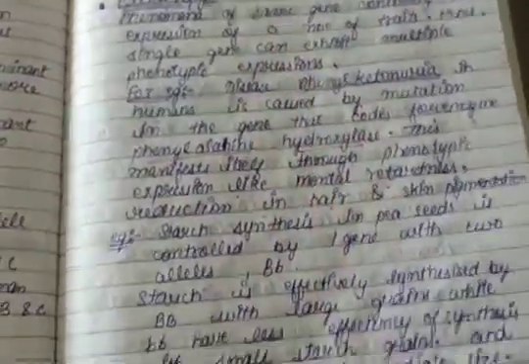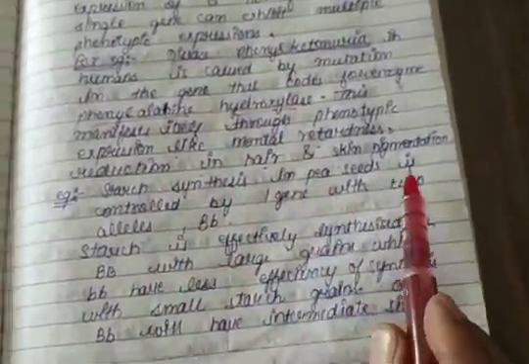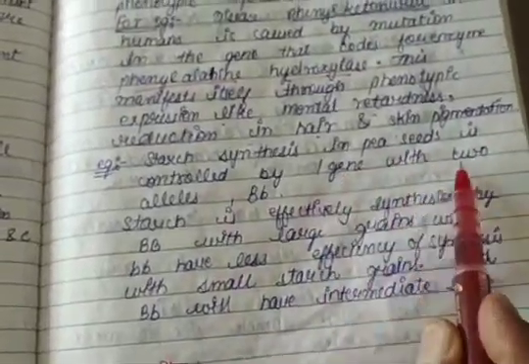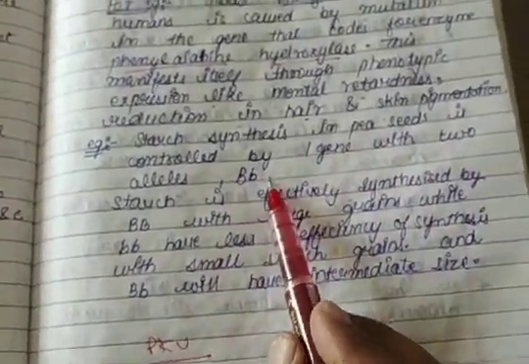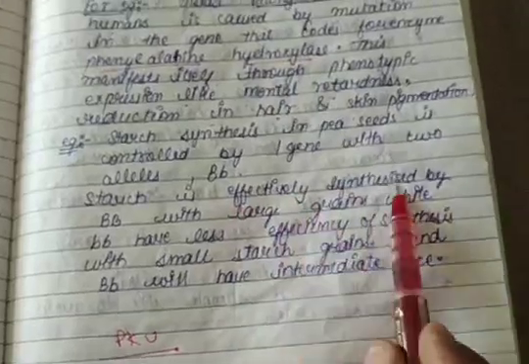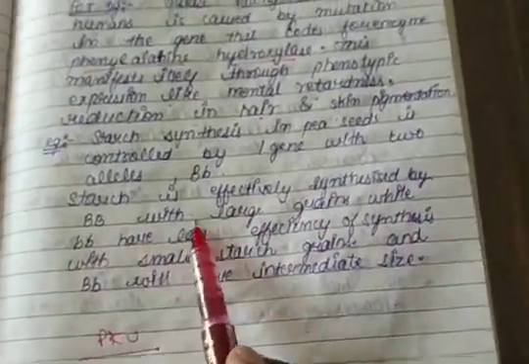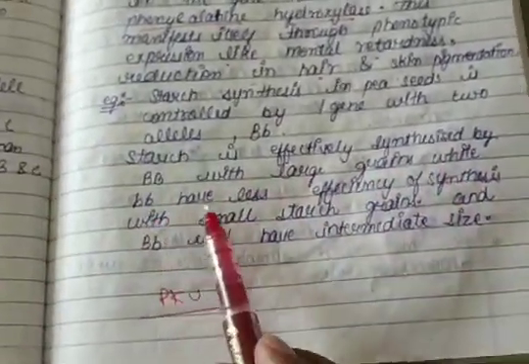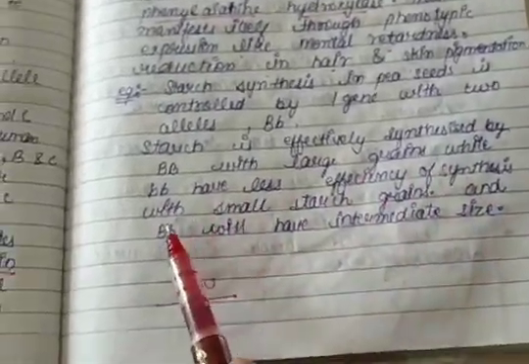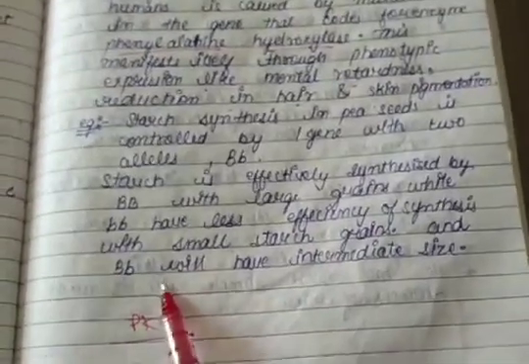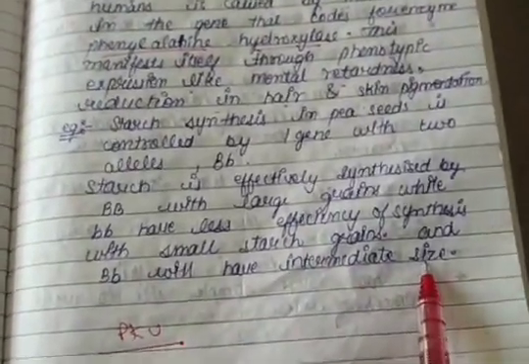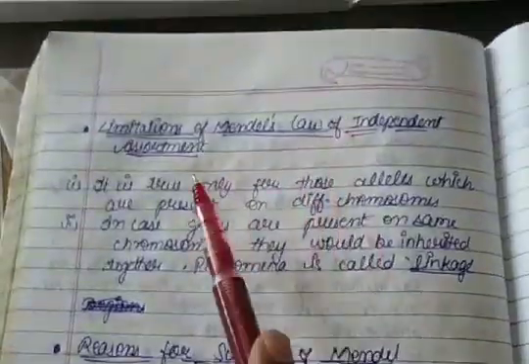Another example is starch synthesis in pea seeds, controlled by one gene with 2 alleles, capital B and small b. Starch is effectively synthesized by capital B with large starch grains, while small b has less efficiency of synthesis with small starch grains, and capital B small b, that is intermediate, will have intermediate size of starch grains.